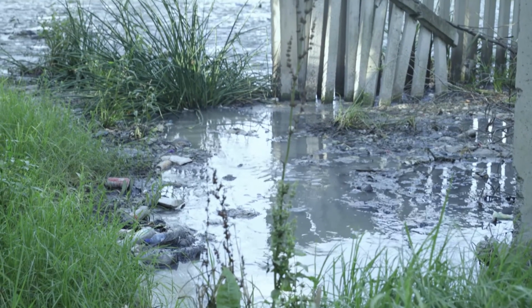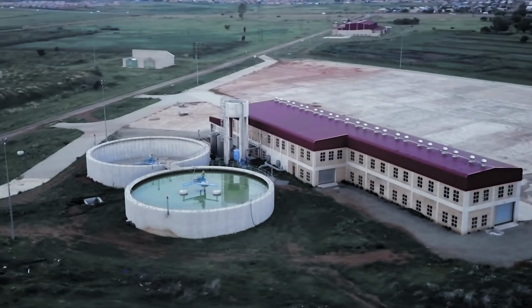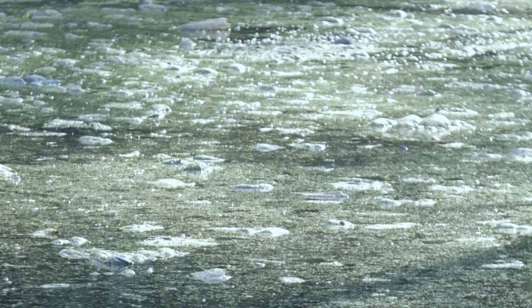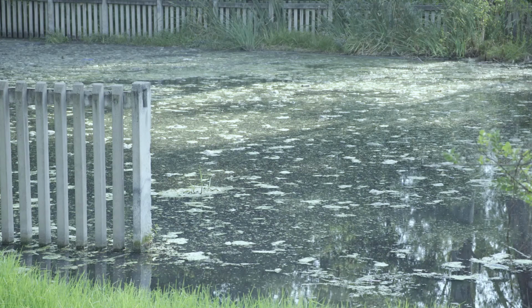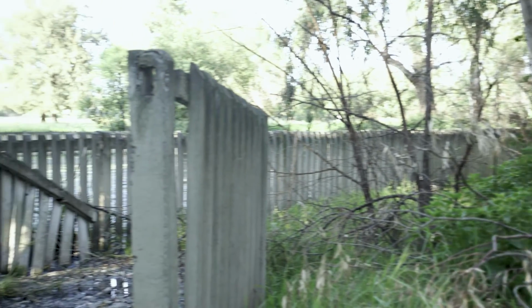The Vaal Dam is reported to be contaminated by sewage flowing into it from the Umfuleni wastewater works. And as the municipality looks into refurbishing the aging infrastructure, residents are stuck with the deadly, unbearable stench.